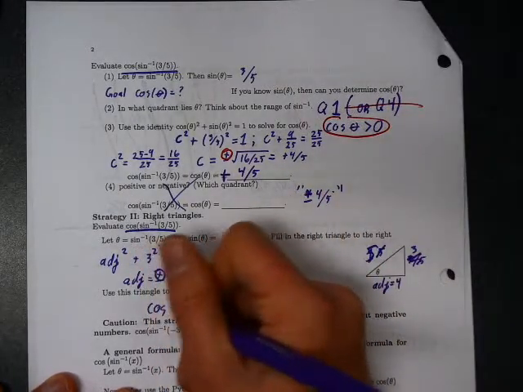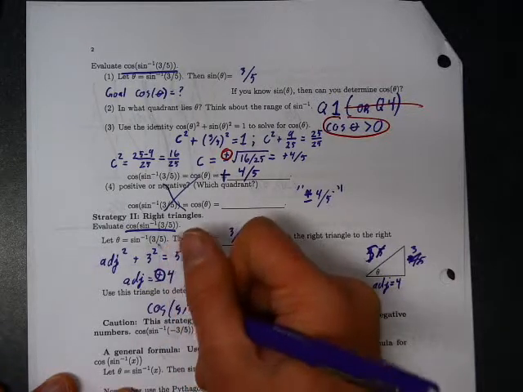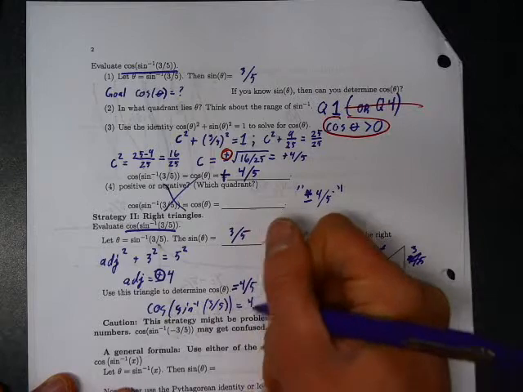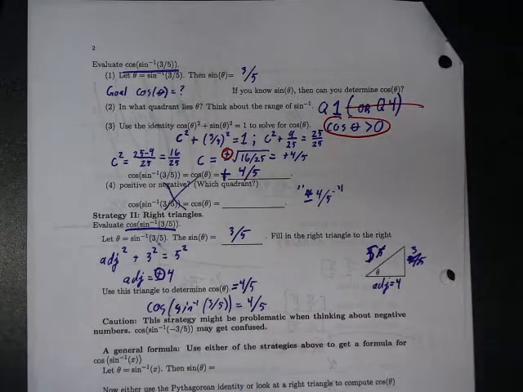So that means the cosine of the inverse sine of 3/5 is 4/5. Happily, we got the same answer as we did the first time around. How do people feel about that strategy? Good. Maybe I'll give you one piece of advice.